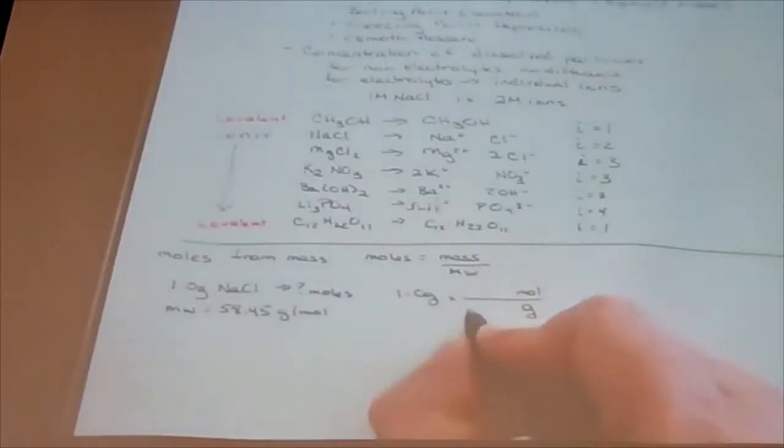And I've got this number. Where's the number going to go? Top or bottom? Bottom. So we always say grams per mole. The number sticks with whatever that first unit is. So in this case, the first unit is grams. So 58.45 grams per 1 mole.